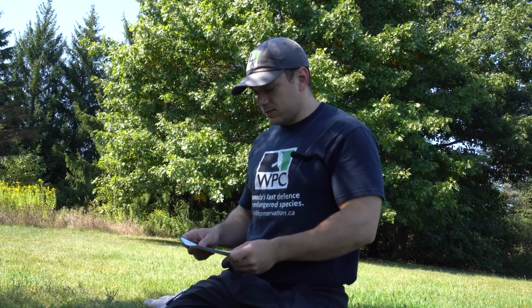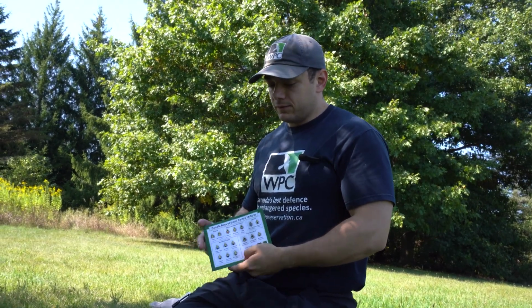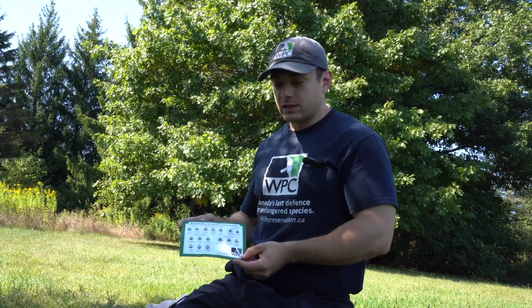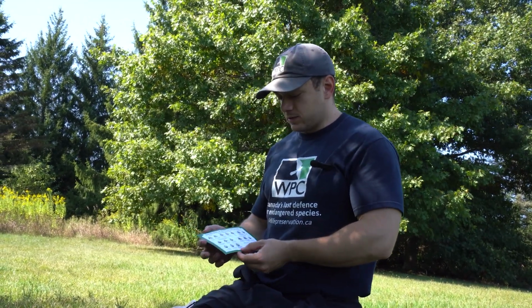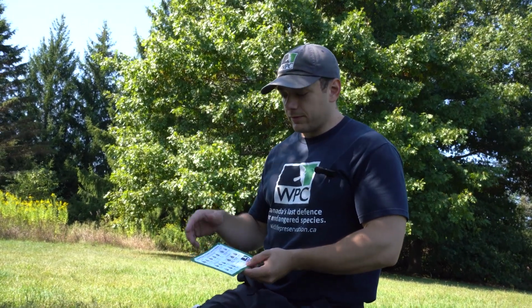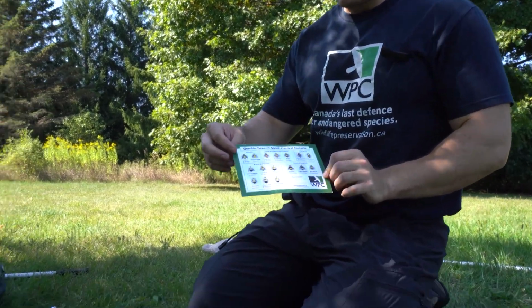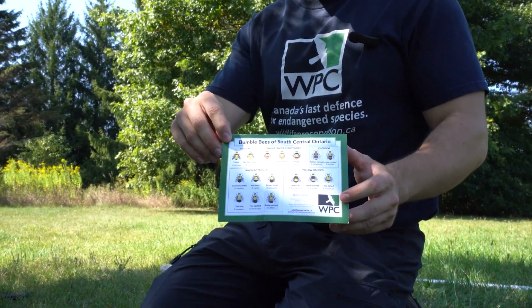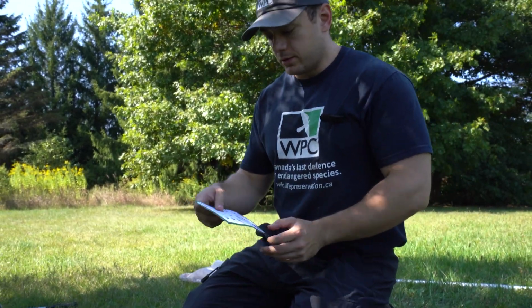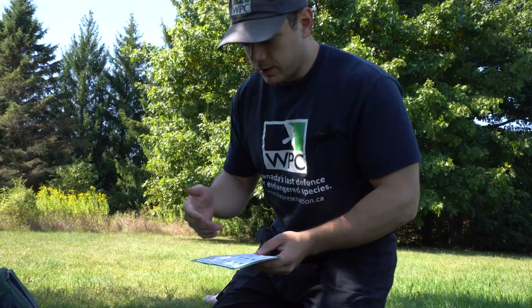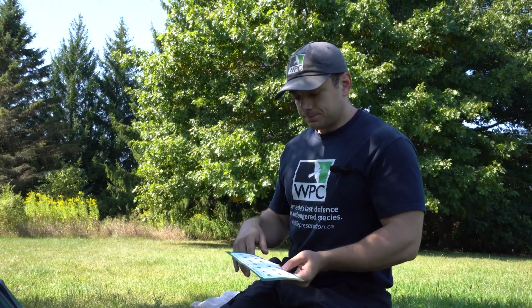One of the things we use, not just in our field activities, but also in community science, and one of the things we make accessible to the broader public on our website, is these Bumble Bee ID cards. This one specifically is for the bumblebees of South Central Ontario. Not all species are represented on here, but the ones that you're most likely to encounter and some of the ones that are kind of significant are going to be on here.